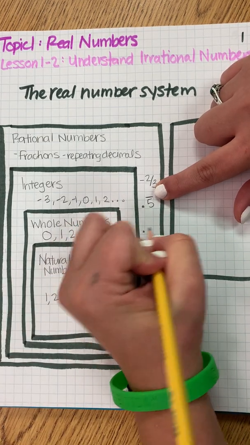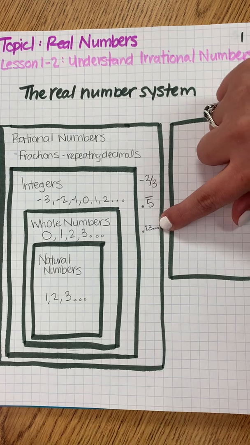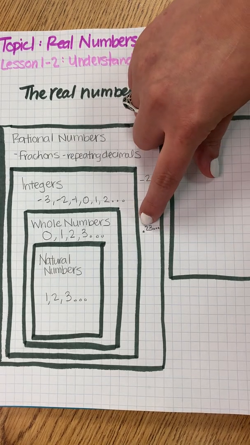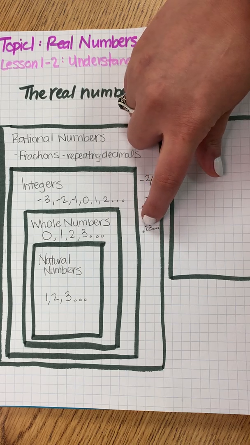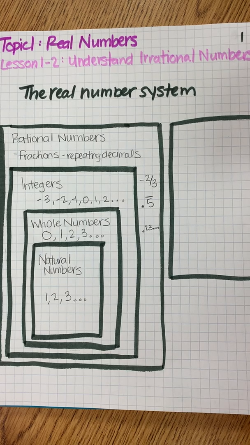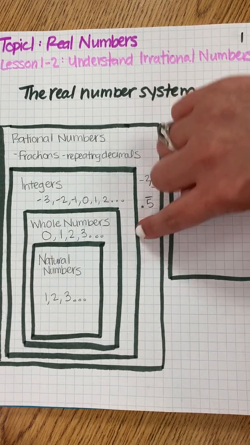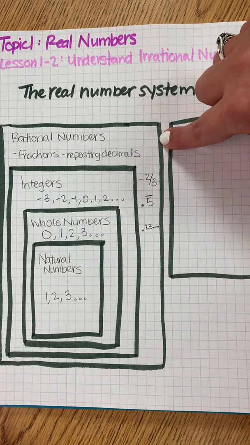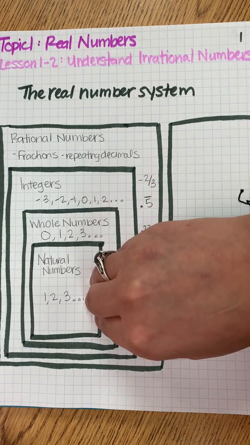Another way to show repeating is an ellipsis, which is 3 dots. So I wrote 0.23 dot dot dot. What this means is it's 0.23, 23, 23, 23. That pattern goes on forever. So you also have those. You have positive and negative fractions and repeating decimals. You do have your integers, whole numbers, and natural numbers.